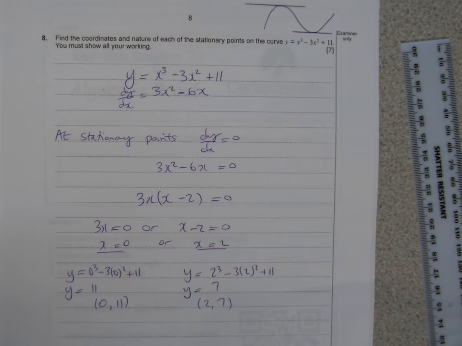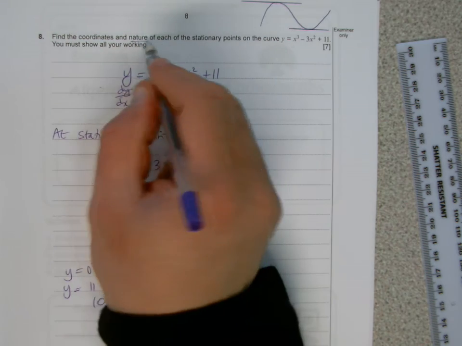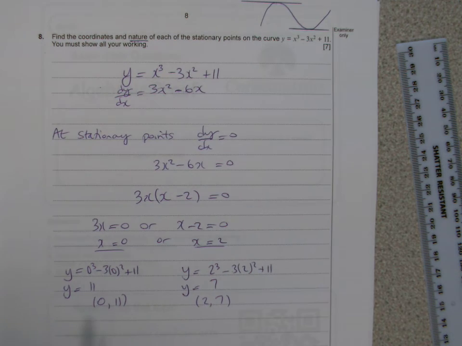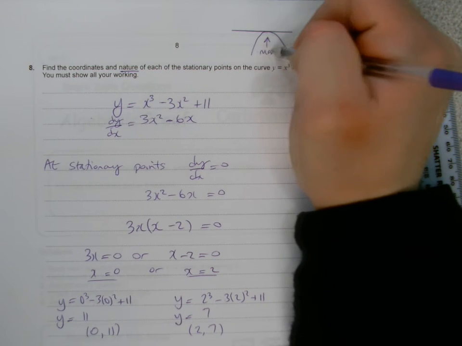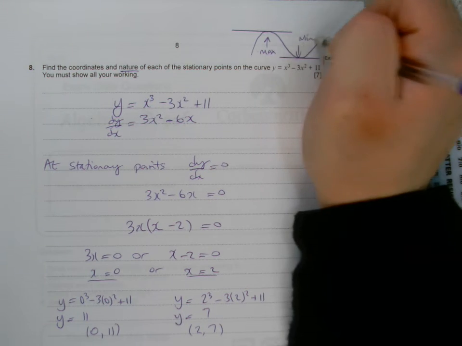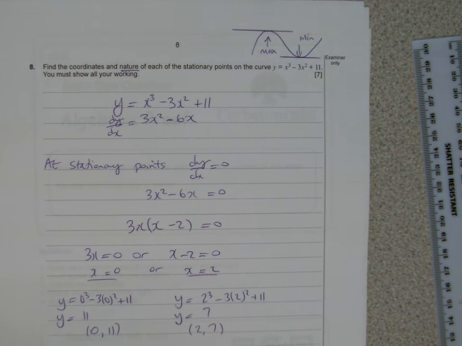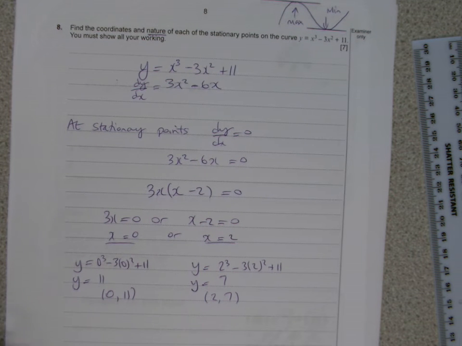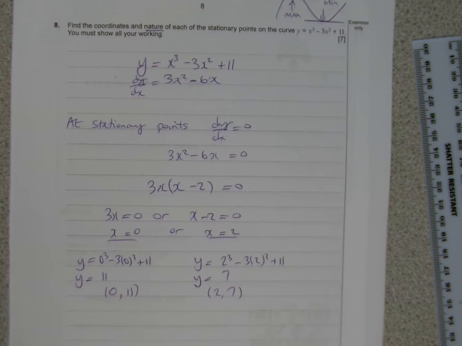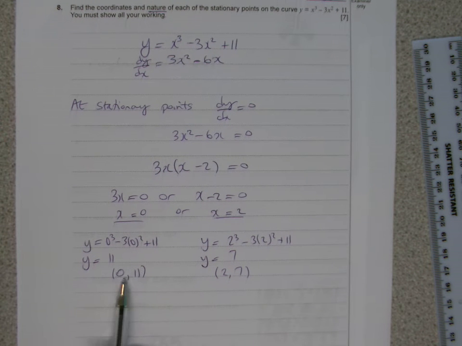Now we're not quite done, because it does say the nature. What we mean by nature is, we've got these two, and we know they're stationary points, but we don't know whether they're a maximum or a minimum. Remember, you've got two situations. This is where we're at a maximum at the top. This is where we're at a minimum at the bottom. We've only got 4 marks so far, but to get the final 3 marks, we've got to show whether this is a maximum or a minimum.